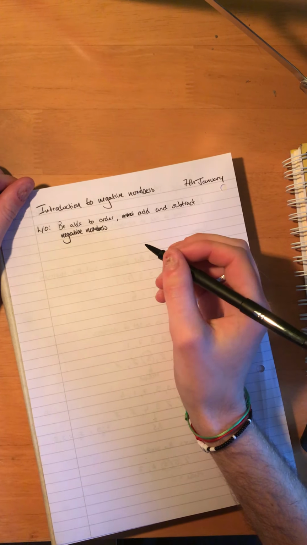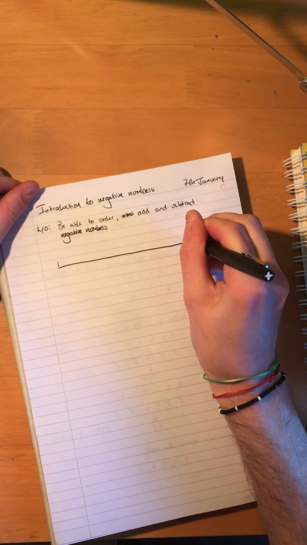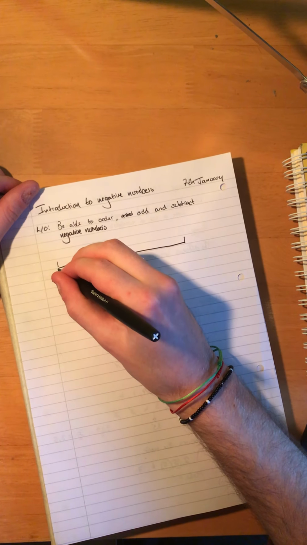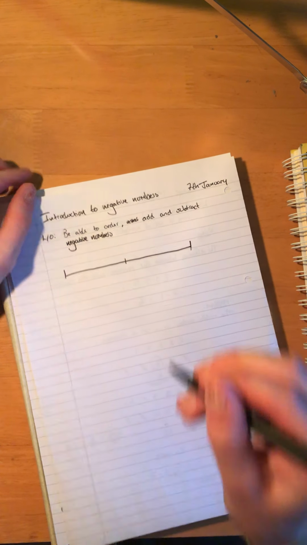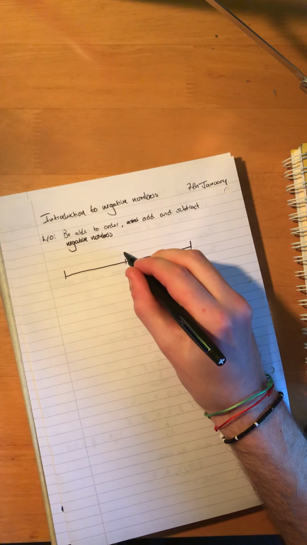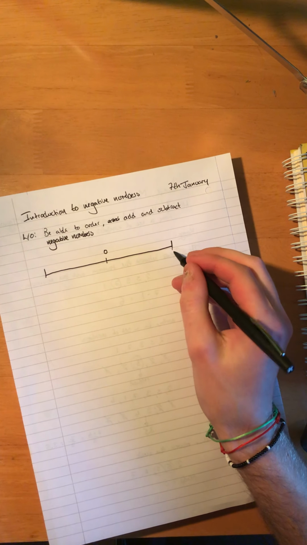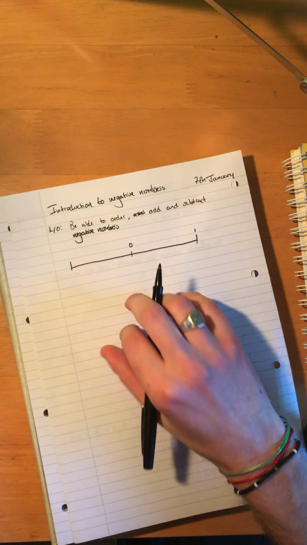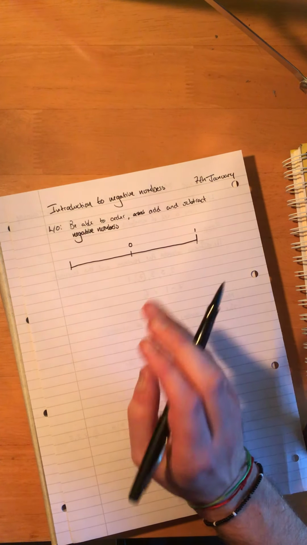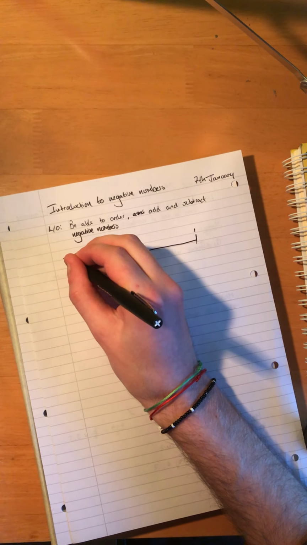Let's draw ourselves a number line. If you all want to do this as well, it might be useful to have things written down so you can look back at it and it can make sense a little bit. But if you're really confident with the stuff, then don't worry. So we've got 0 in the middle. Let's say we've got 1 over here. Something that's less than 0 is always going to be negative. So if that's 1, then this is going to be negative 1.